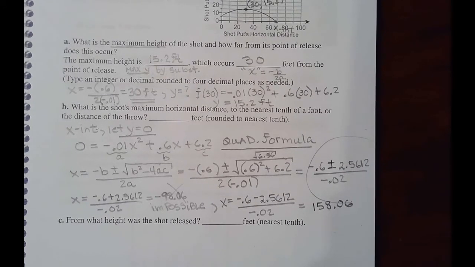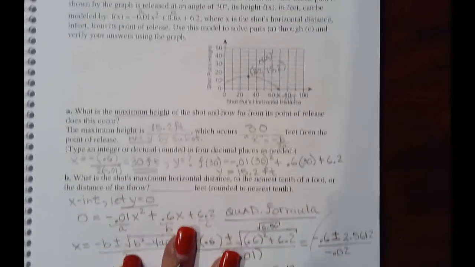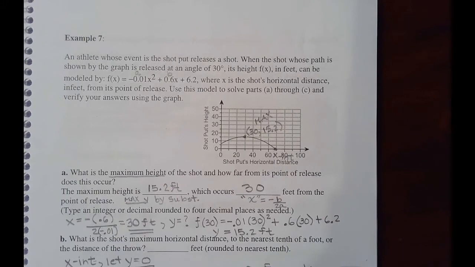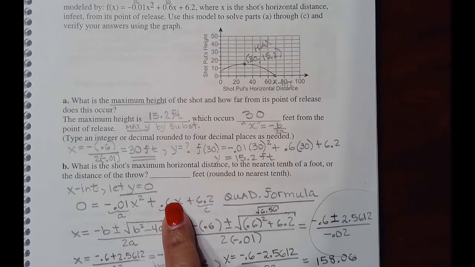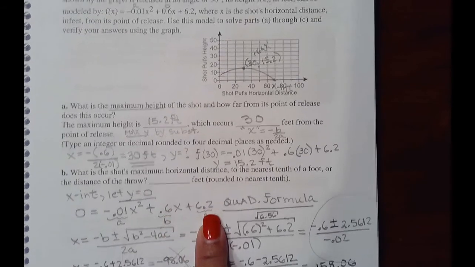And we just make sure all the calculations are right here. I copied this problem from up here. Let me check everything. It's 0.01 x squared plus 0.6, that is the second term, and then plus 6.2.